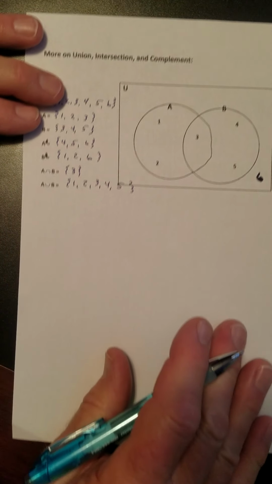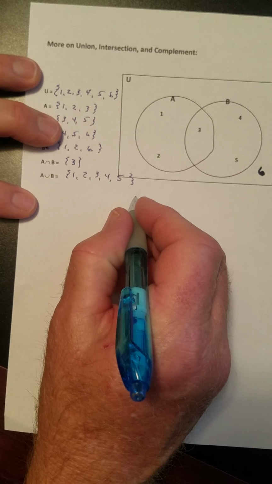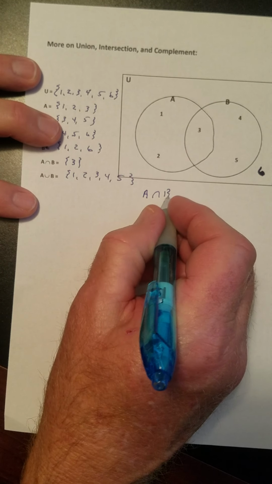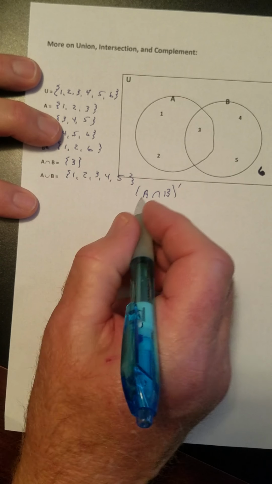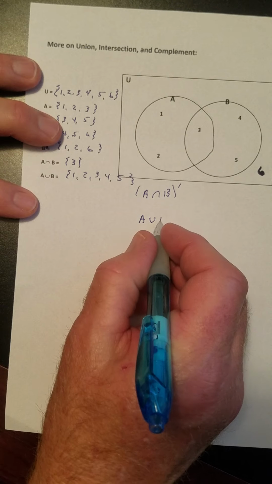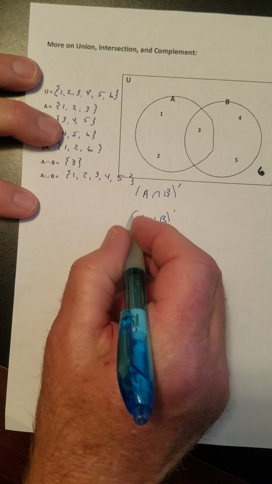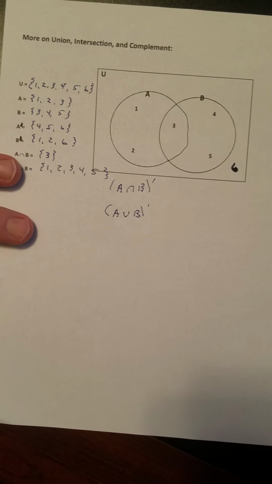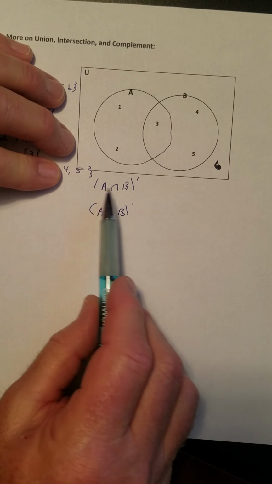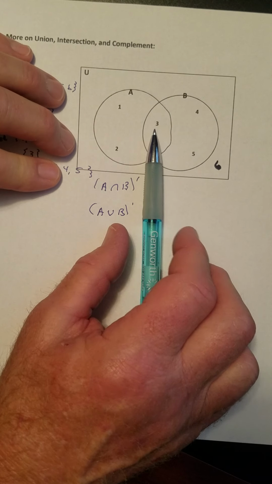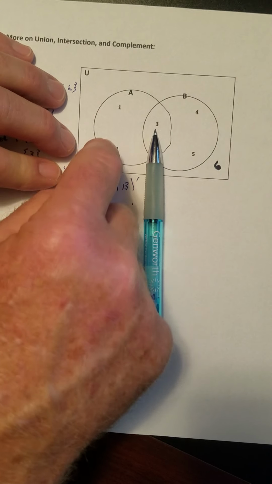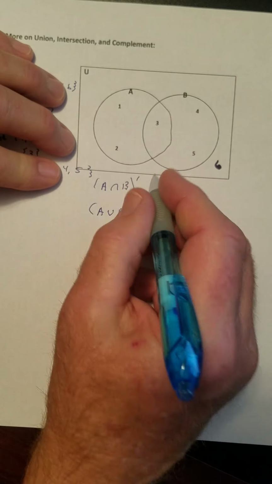Now let's throw in 2 more. Let's say I wanted A intersect B, but I'm going to take the complement, and then the next one I'm going to do is A union B. Take the complement of that. And we'll use our Venn diagram to get that. So if I said A intersect B, the only number there is 3. So the complement of that would be everything else. So 1, 2, 4, 5, 6.